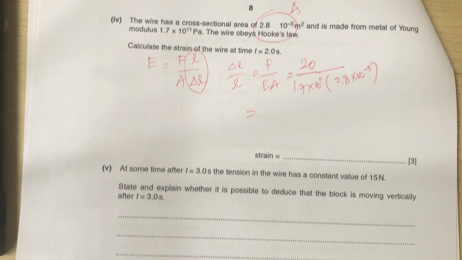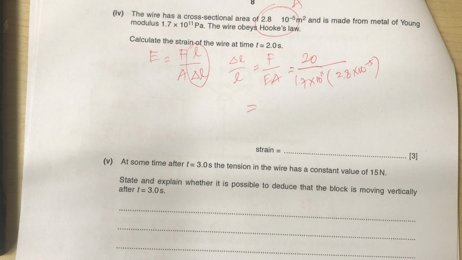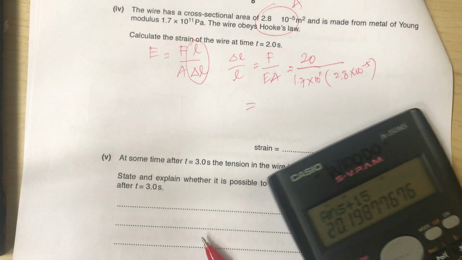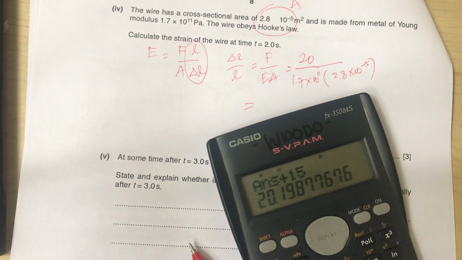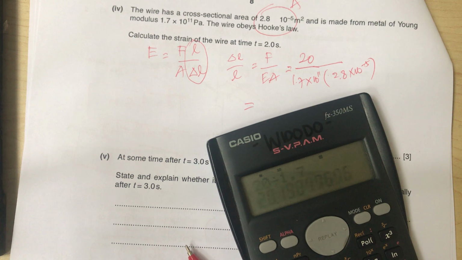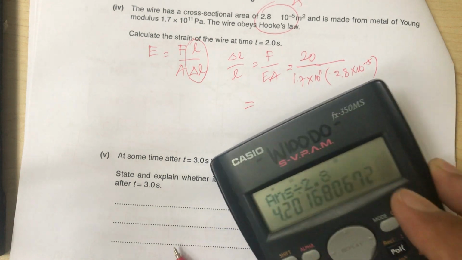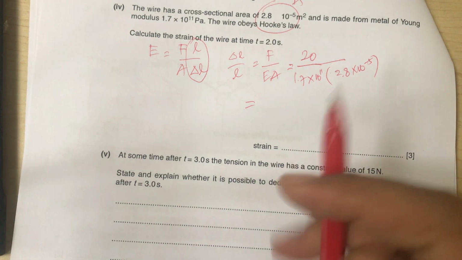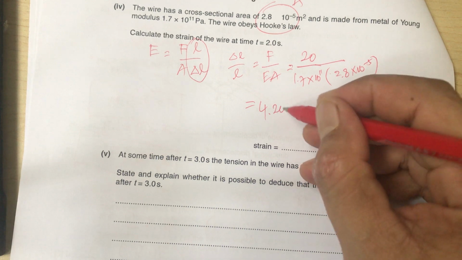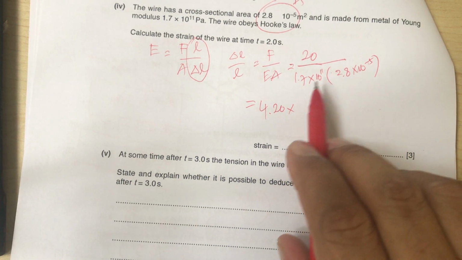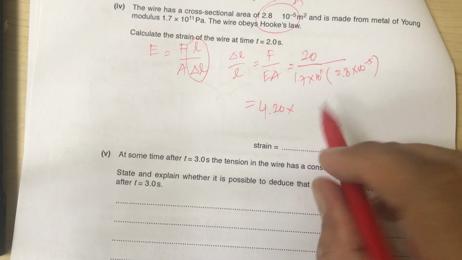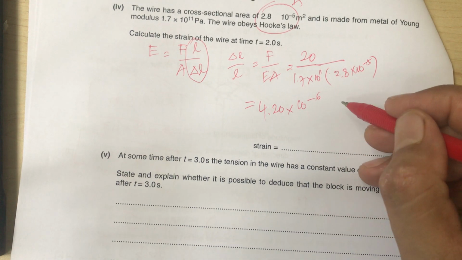So we calculate 20 divided by 1.7 divided by 2.8, which equals 4.20 times 10 to the power minus 6.